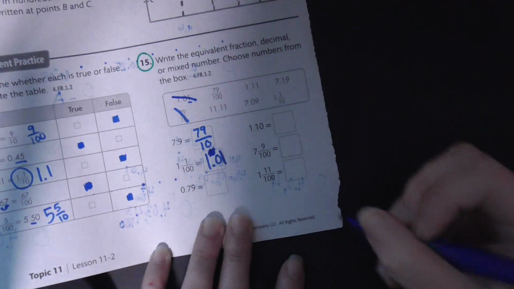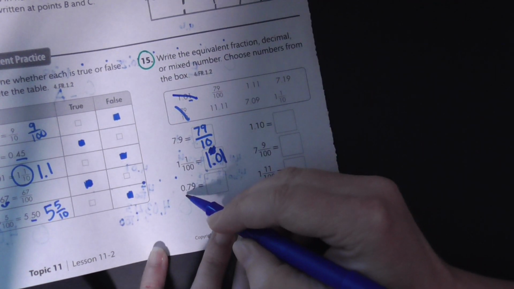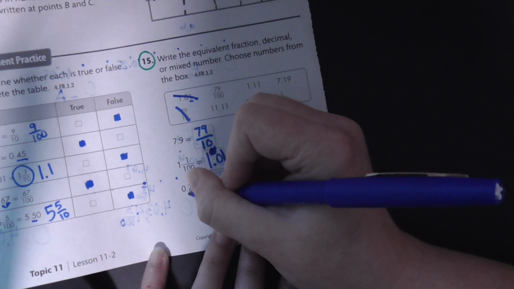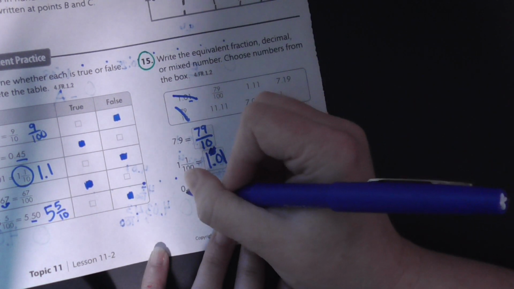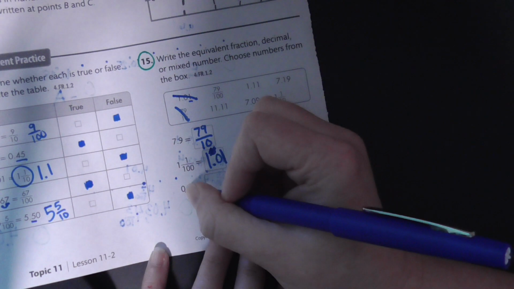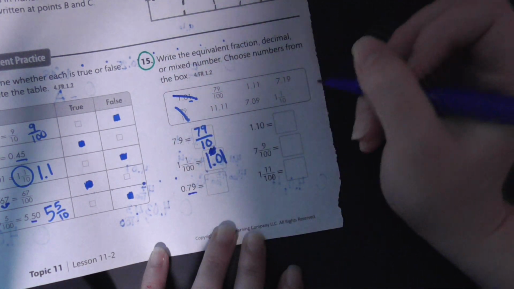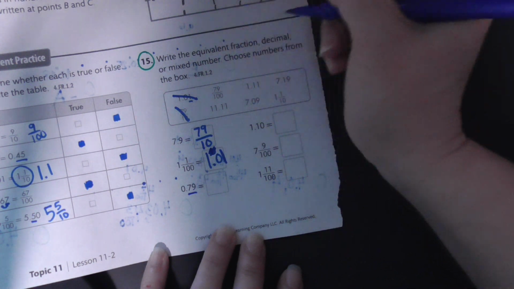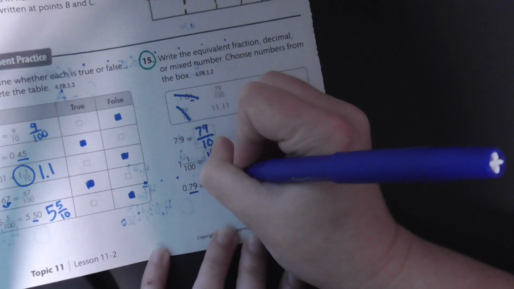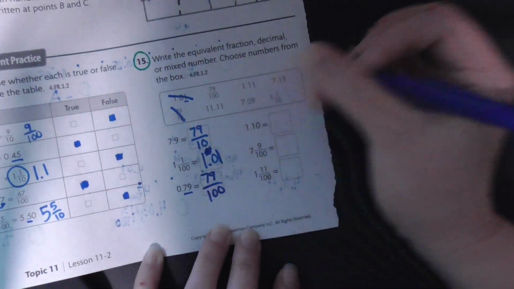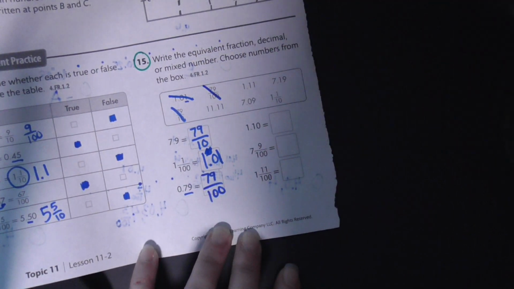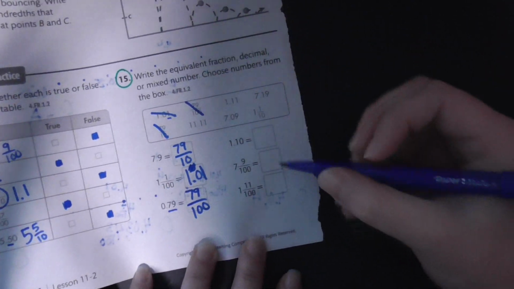And I'm going to cross that one out. 0.79 hundredths. Hundredths because there are 2 places to the right of the decimal. So 0.79 hundredths. And here I've got 79/100. So 79/100 is the same as 0.79 hundredths. I'm going to cross that one out.